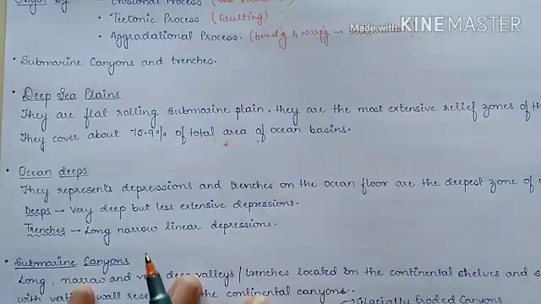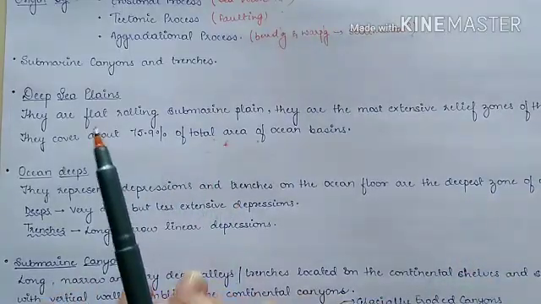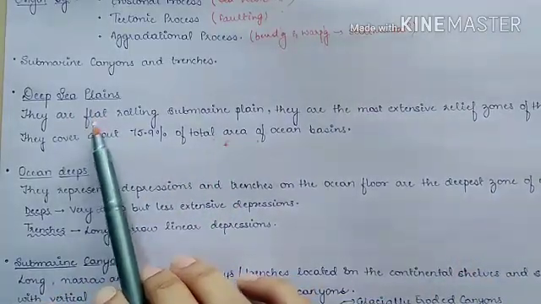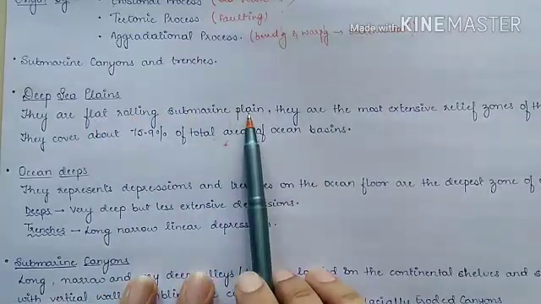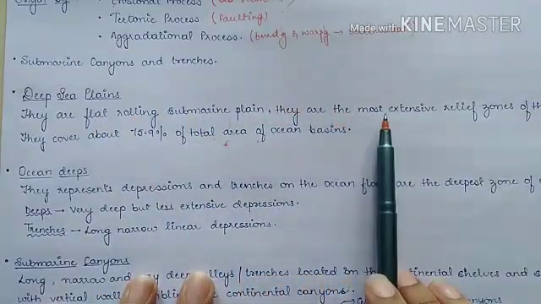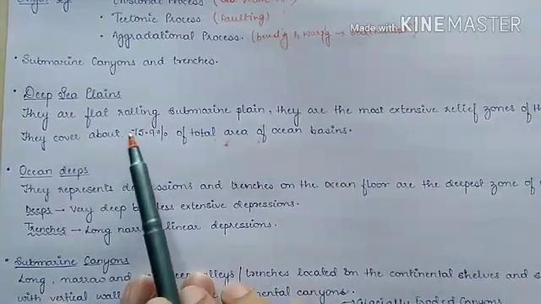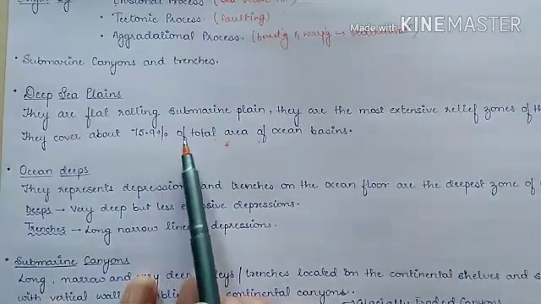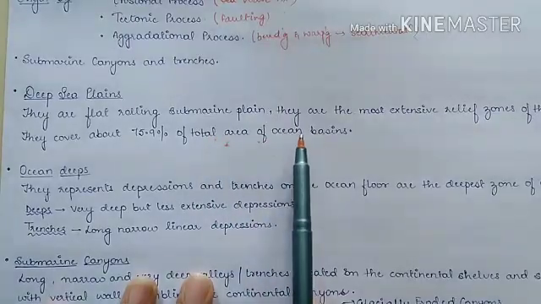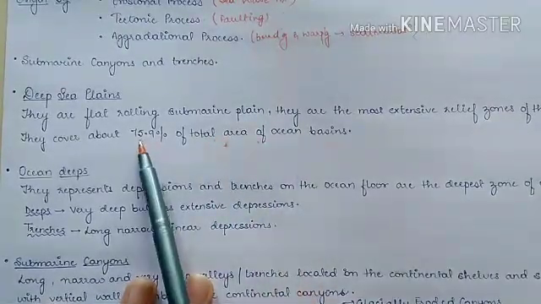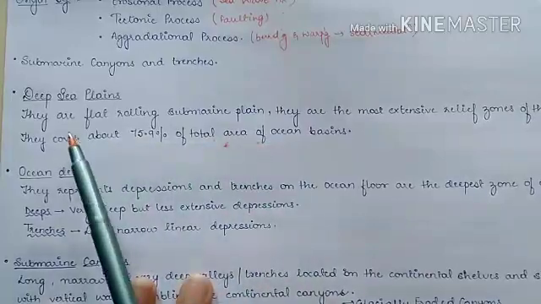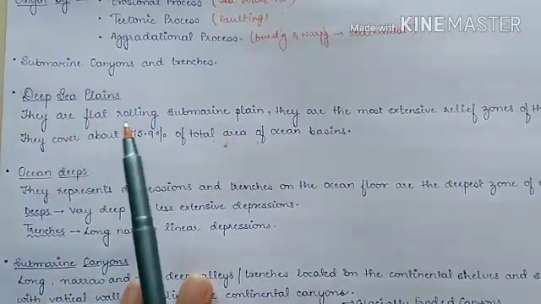Then we have deep sea plain. Deep sea plains are flat rolling submarine plains, and they are the most extensive relief zones in the world. They cover about 75.9% of the total area of ocean basin. So they are most extensive, and here we can find many relief features.